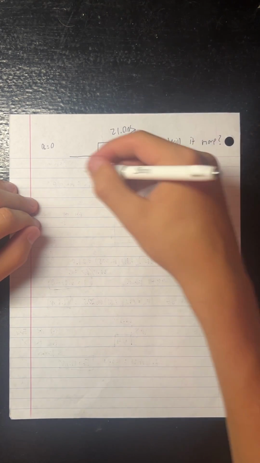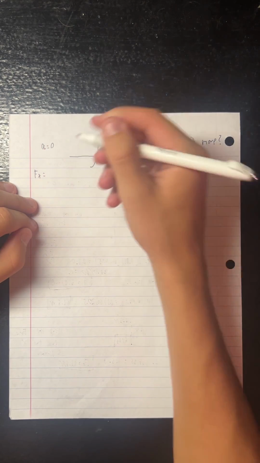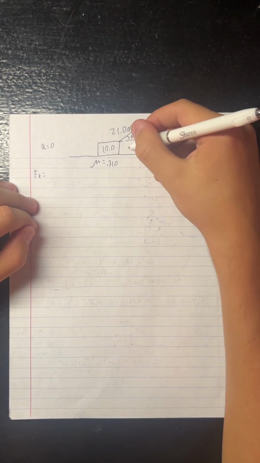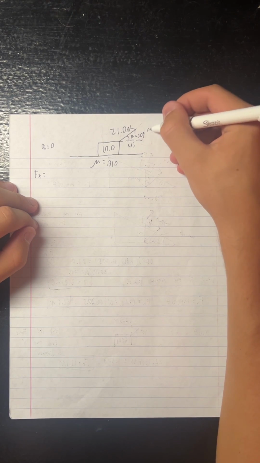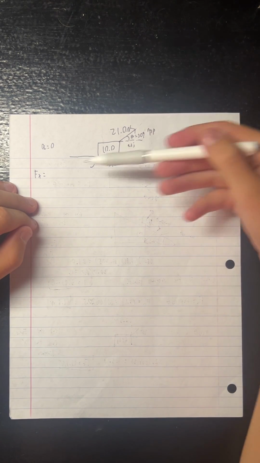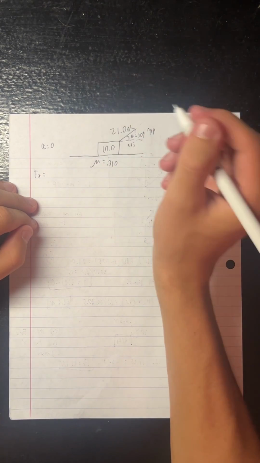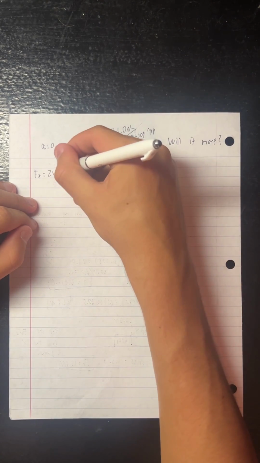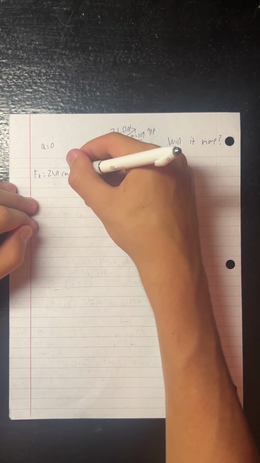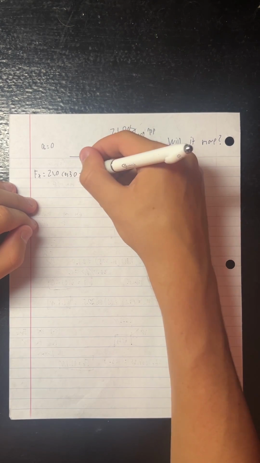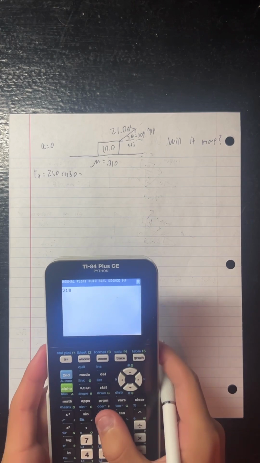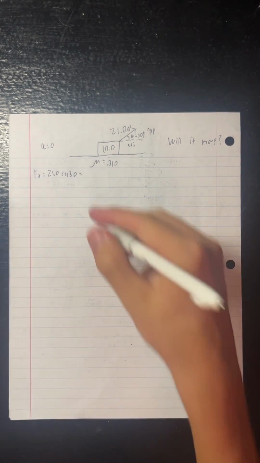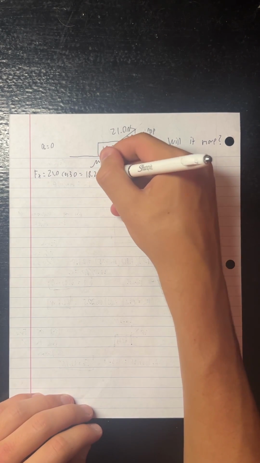So Fx equals, oh, this is our adjacent side, and finishing this triangle, this is our opposite side. So x is finding adjacent, which deals with cosine. So Fx equals 21.0 cosine 30, which comes out to 18.2 newtons.